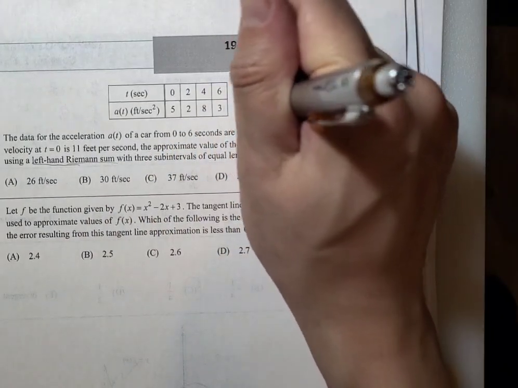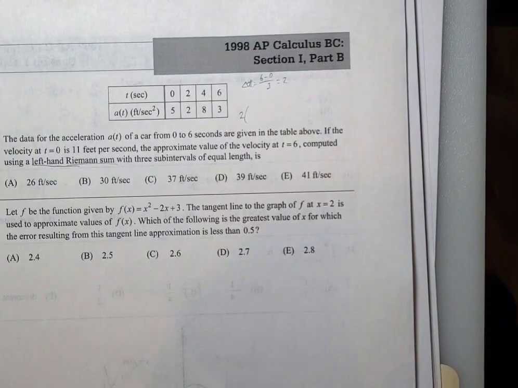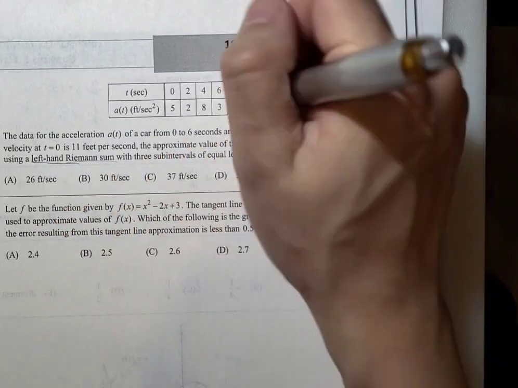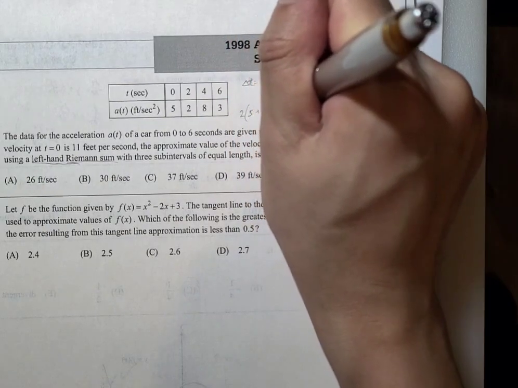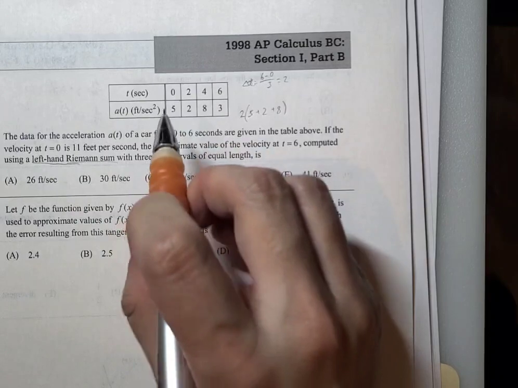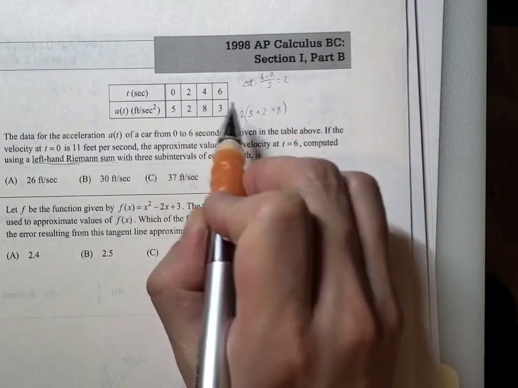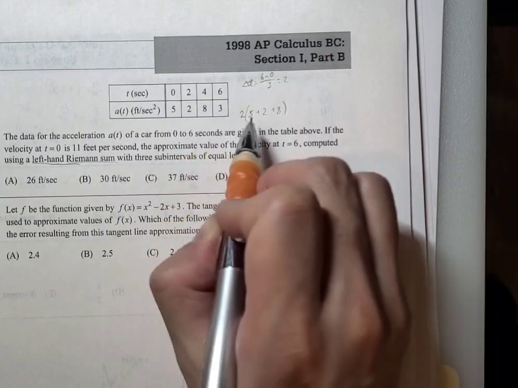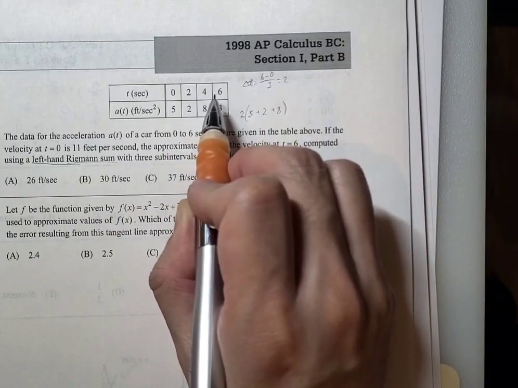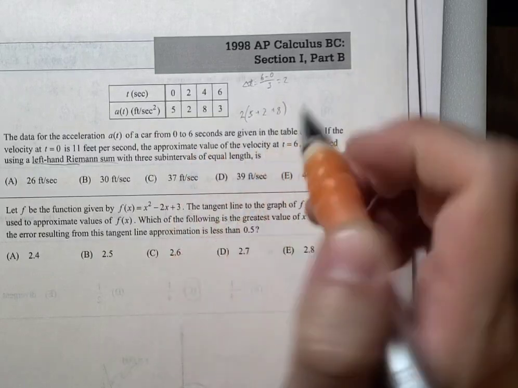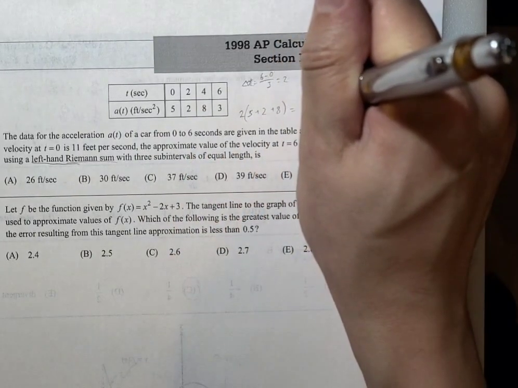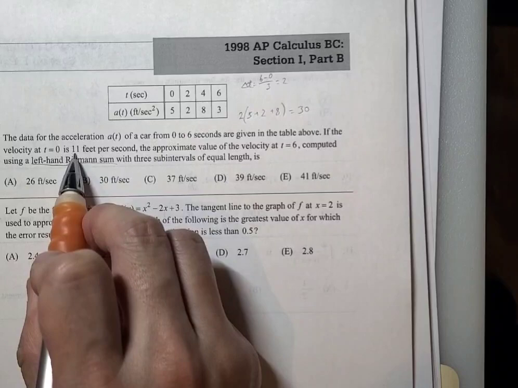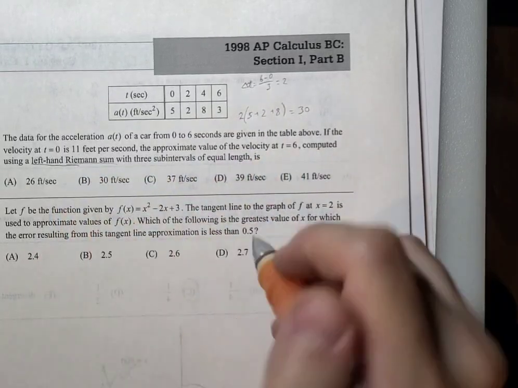So we can factor out that delta t. So 2 times... we take the left endpoints. So it would be 5 plus 2 plus 8. Because it'll be a rectangle of height 5 with width 2, so 5 times 2. The next rectangle would be, again, a width of 2. Height is 2, we're taking the left endpoint. And last, the width of that rectangle is, again, 2, and the height is the left point, which is 8. So what is this? This is 15 times 2, which is 30. But remember, we're not done yet, so don't get fooled by this one. We need to add on this initial velocity of 11. So it should be 30 plus 11, which is 41. Okay?